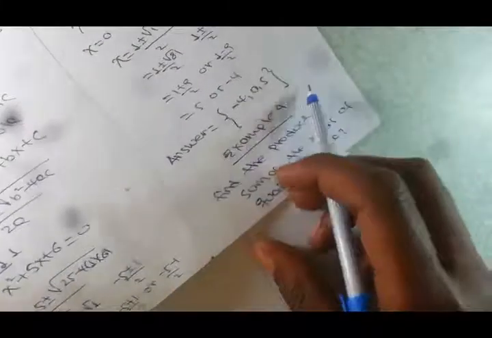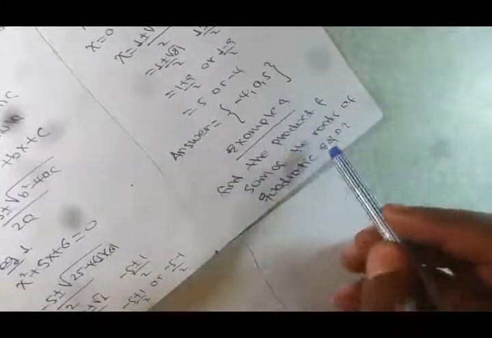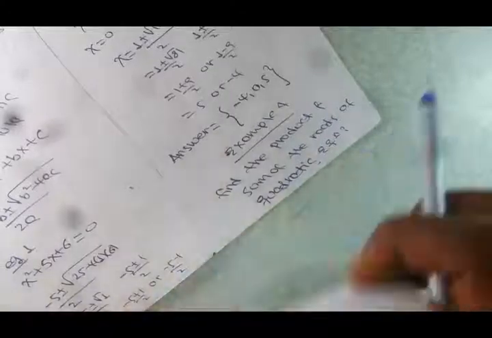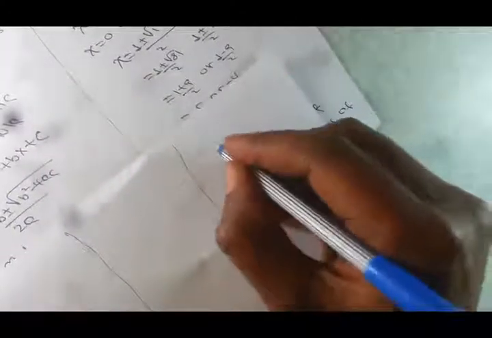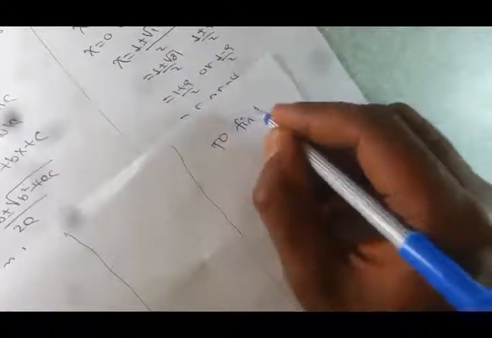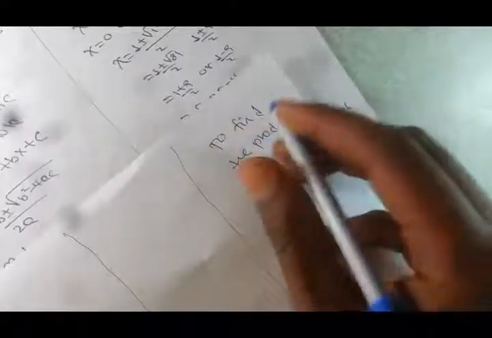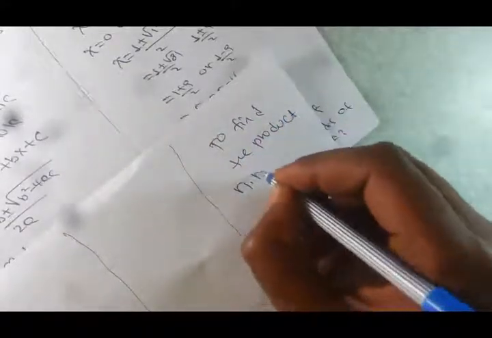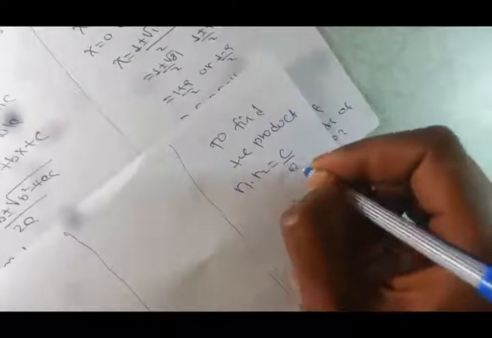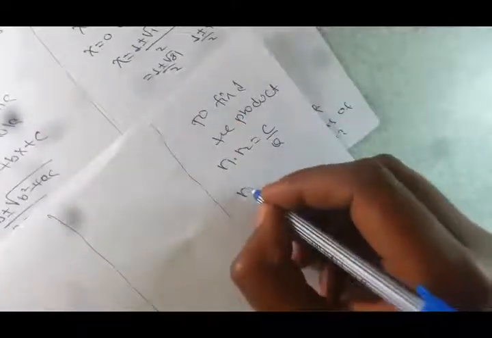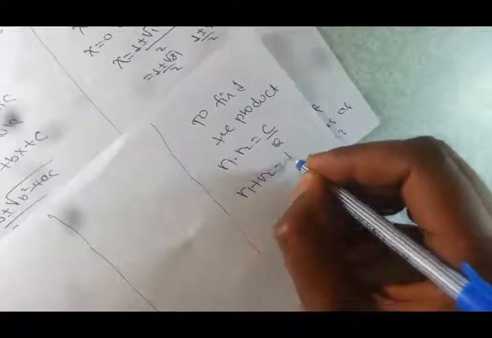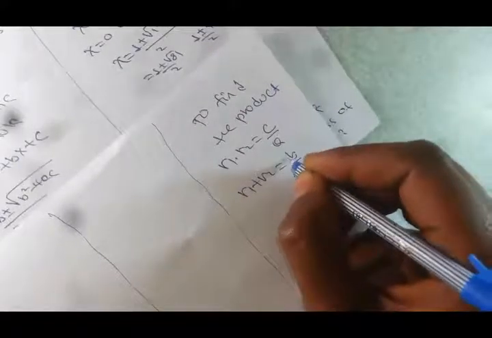And we are asked to find the product and the sum of the roots of the quadratic equation. We know that to find the product there is a formula that says R1 times R2 is equal to C over A, and to find their sum, R1 plus R2 is equal to what? Minus B over A.